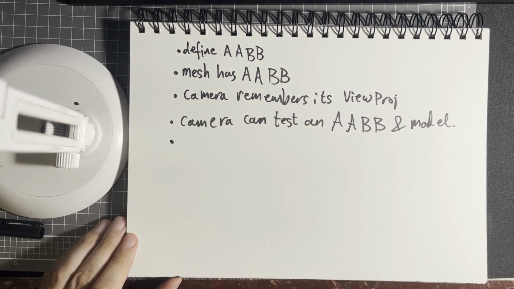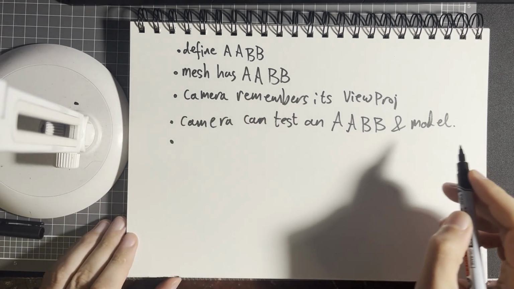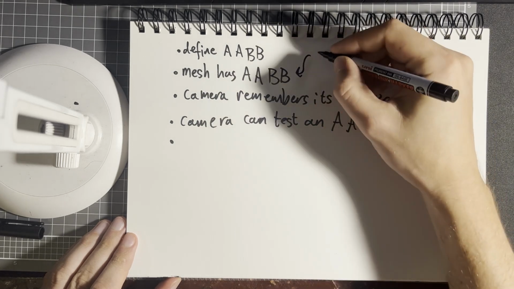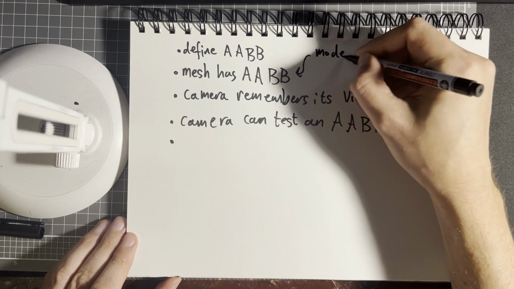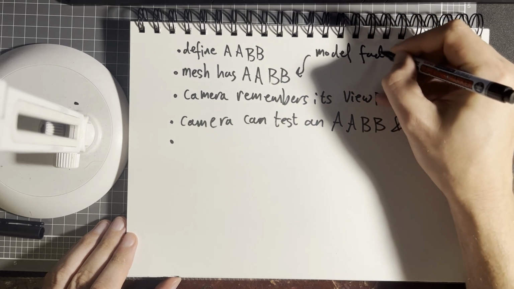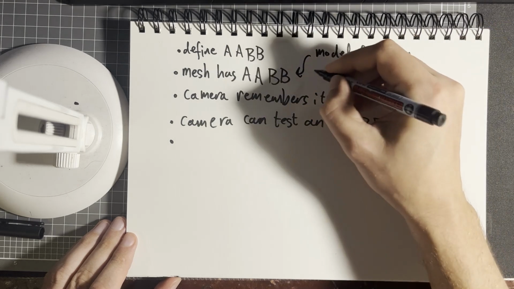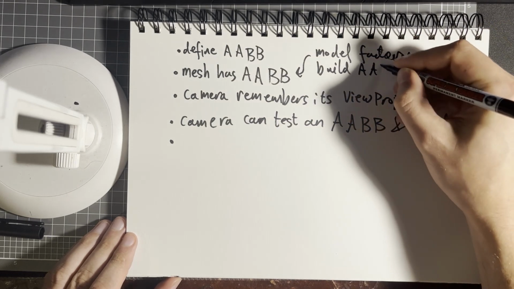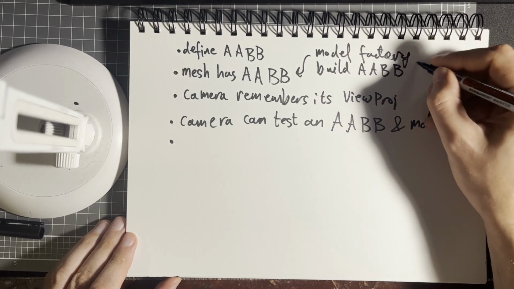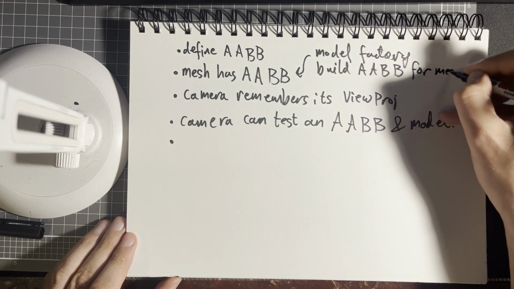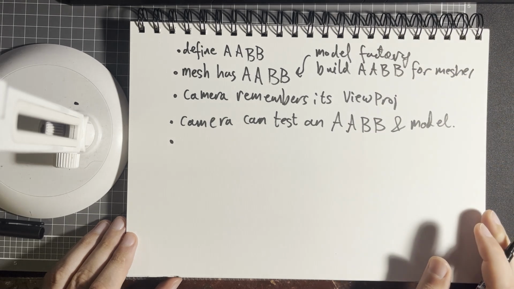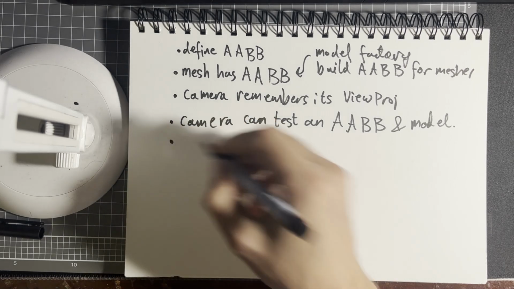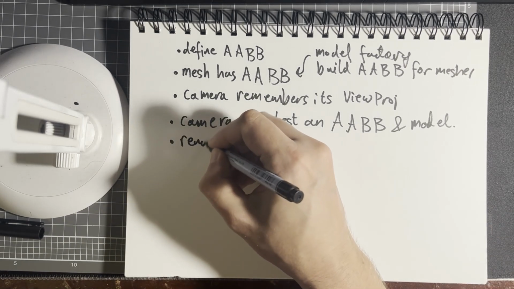Then the next thing is, the model factory will build an AABB for every mesh. Oops, is that visible? There we have it. Okay, cool. Then my render system is going to need to know about the camera system.